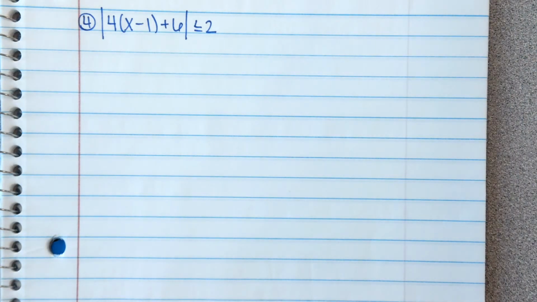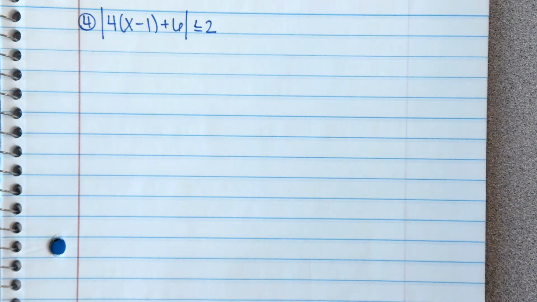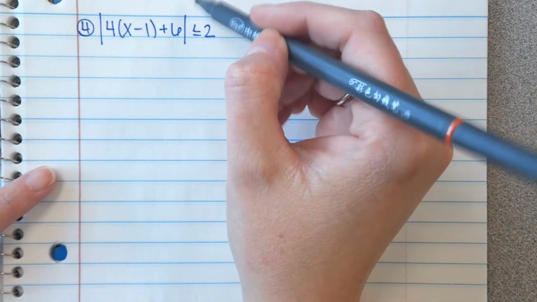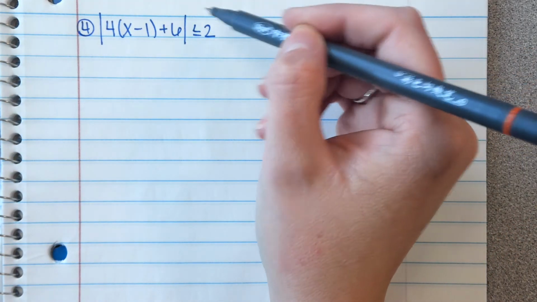Okay, here's example number 4. It looks a little bit different because we've got some distributive property inside the bars, but we can talk about a couple different ways to approach this. So, first thing you can do is you can look outside the bar, see if there are any operations out there. There aren't, so you know that you're not going to have to do anything before you make the two inequalities.